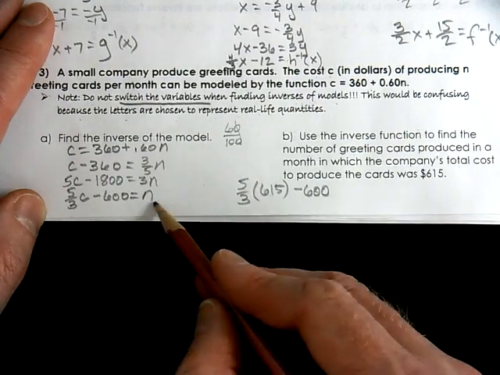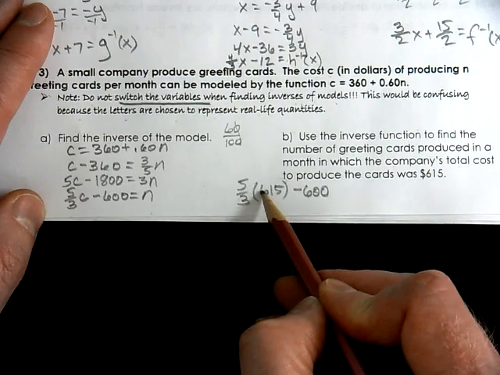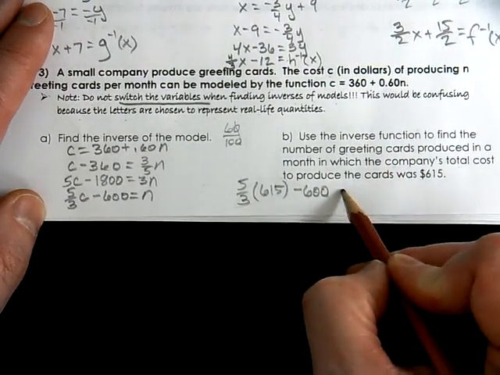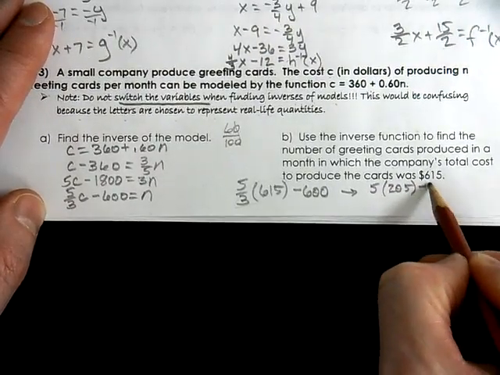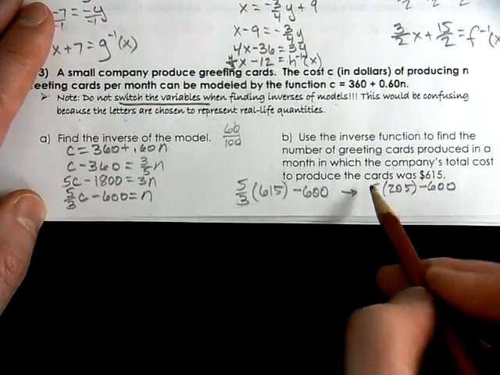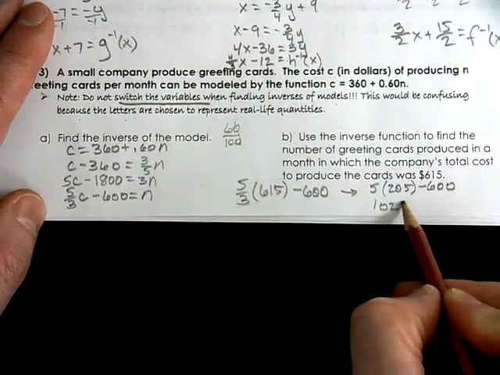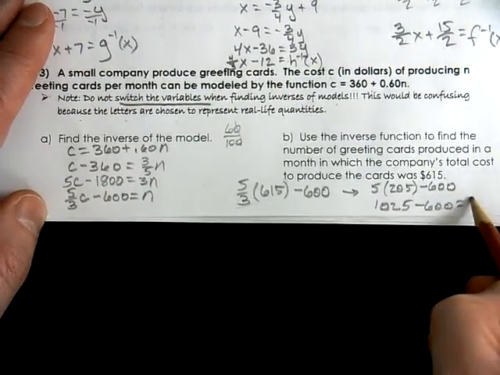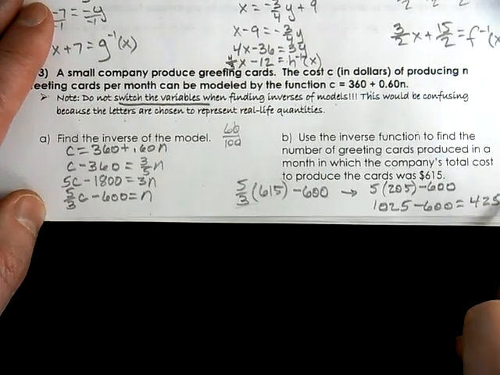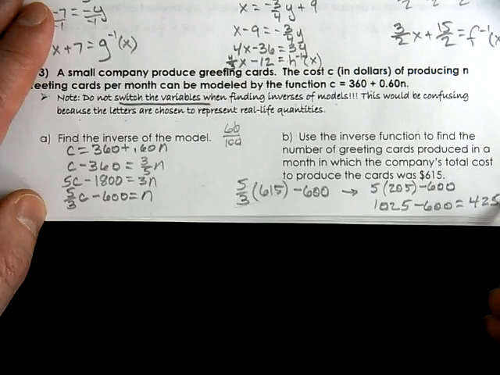That's going to give me the number of greeting cards. Well, I can divide here, and this goes into there 2 times 205. So I get 5 times 205 minus 600. This looks like 1,025 minus 600. That should give me 425 cards. 425 greeting cards.